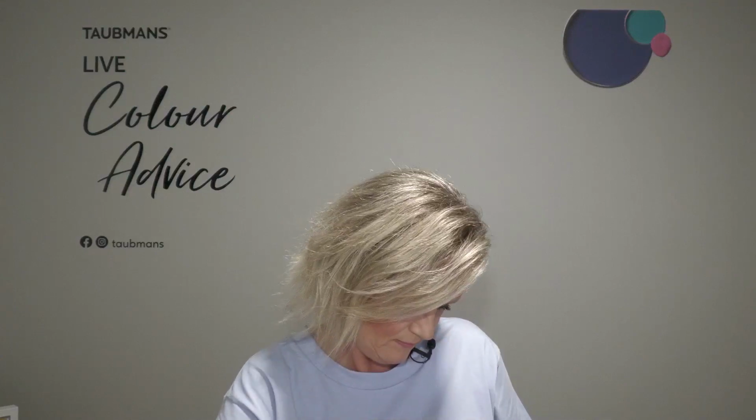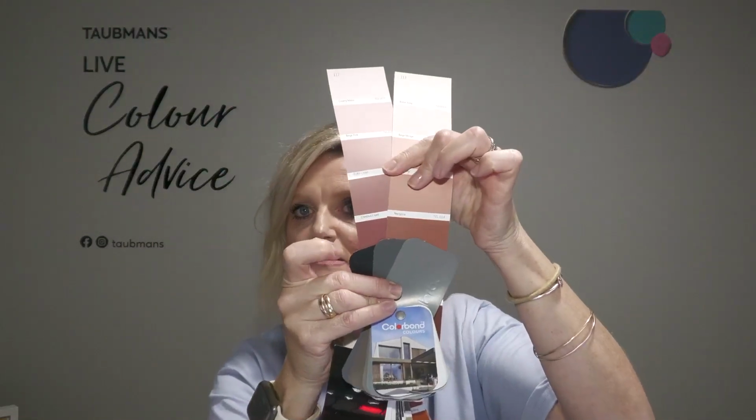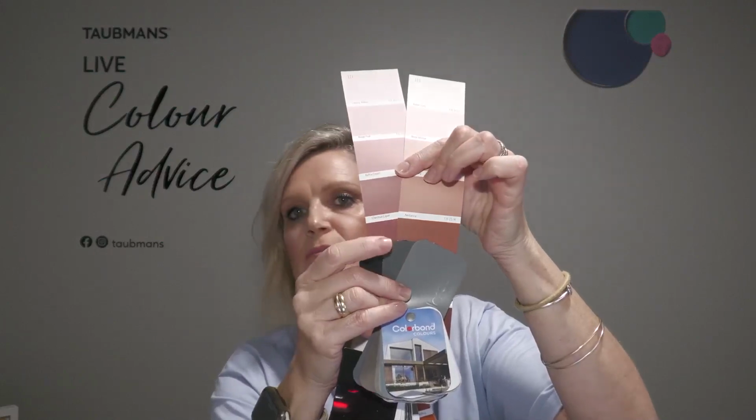Let me just see. So a terracotta going into a red, depending on the tone of your terracotta, I'm going to hold up a couple of colours. Let's get rid of those. I'll just pop these up to give you a feel for how they all work together. You can start to see those colours sit really, really well together.